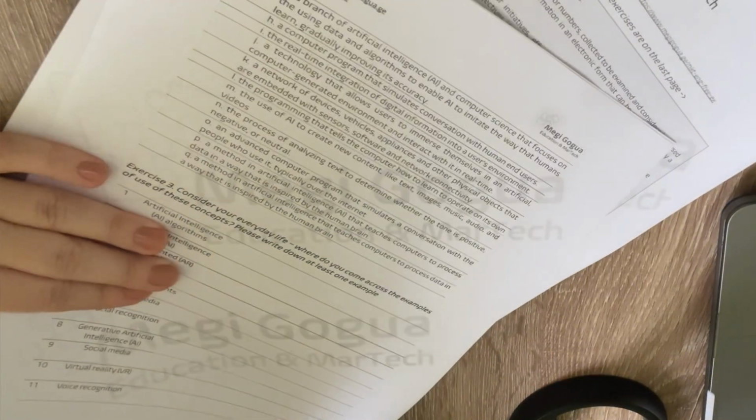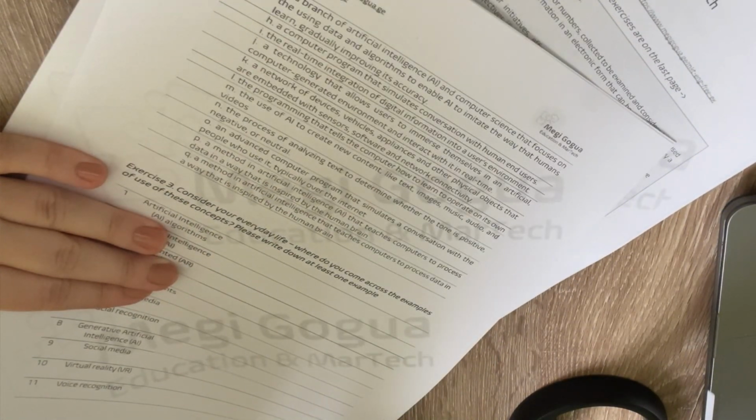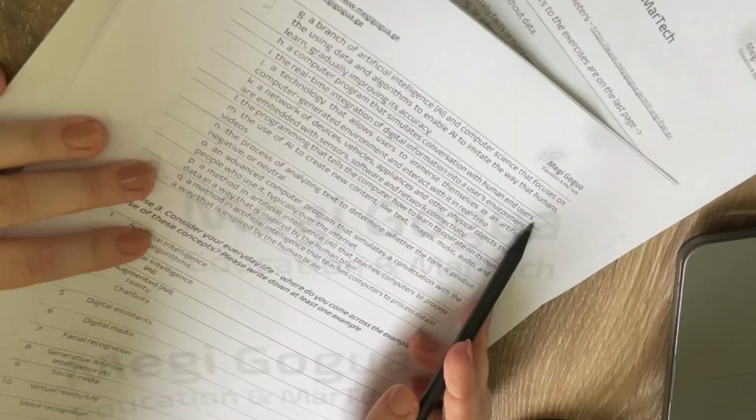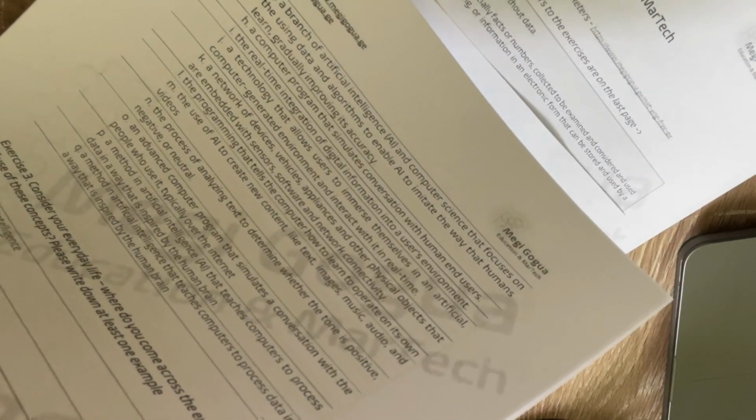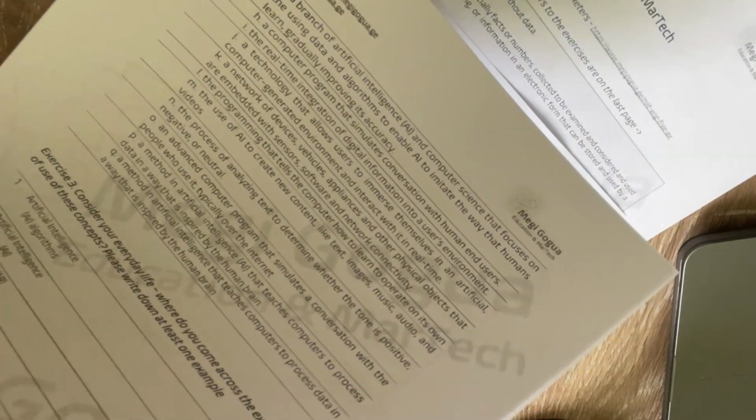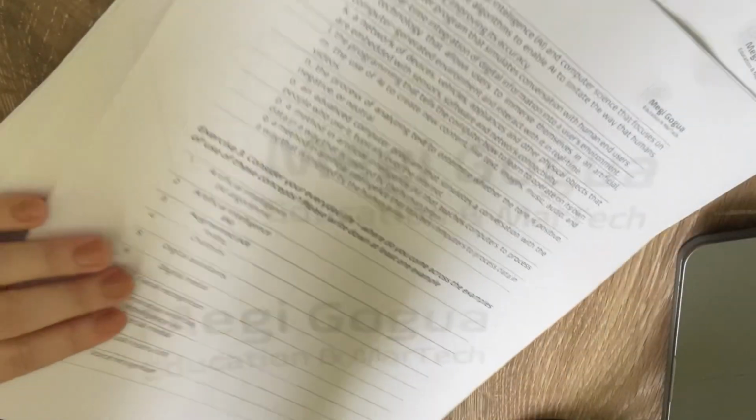Then, a computer program that simulates conversations with humans and users. I'm more than sure that you've talked with some kind of voice agent like Siri or Alexa or whoever. We have a lot of them currently. And this is chatbots, 17.